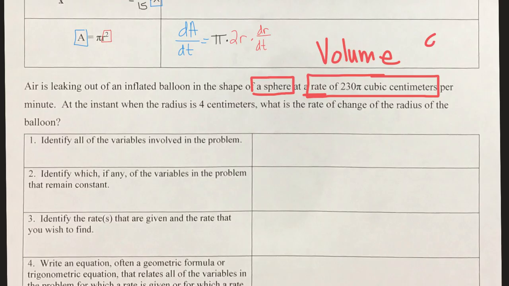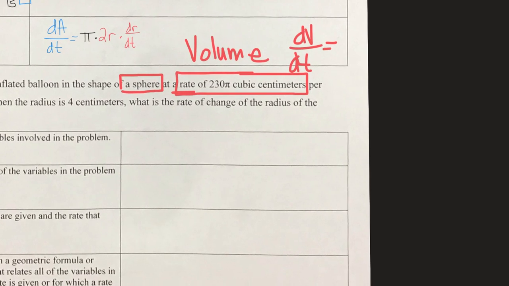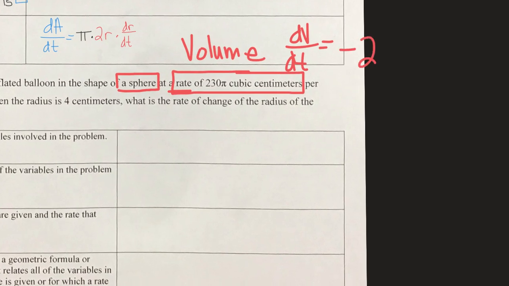So this is our rate of. Rate of means dV/dt, right? That is our rate of change of volume, which in this case is going to be negative since it's leaking out. Okay, we are losing volume, which means our rate is negative. So we're identifying our variables. This is our rate of change of our volume.